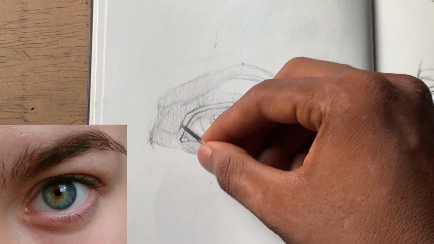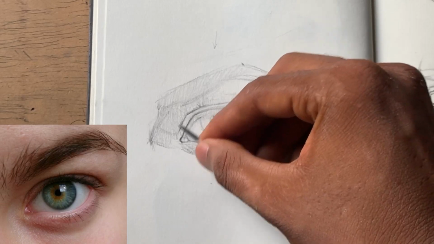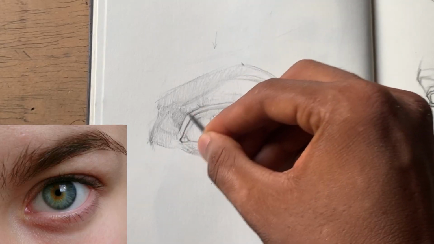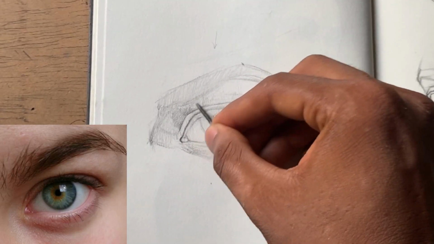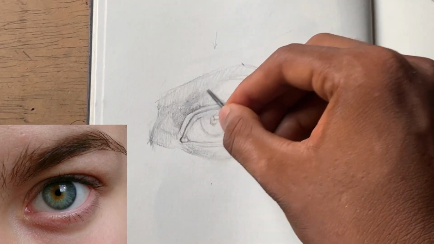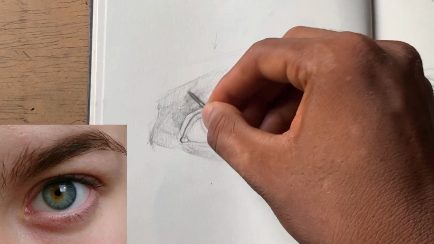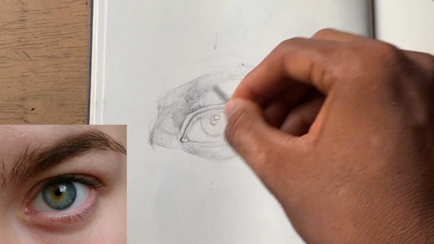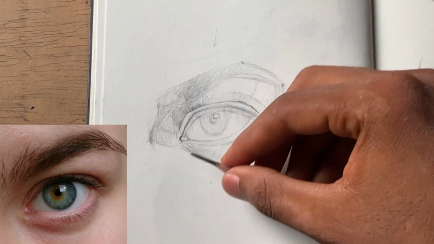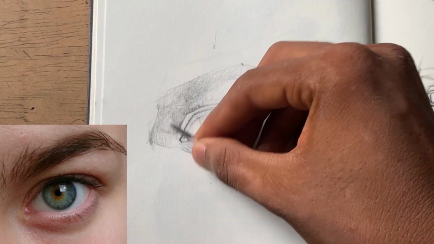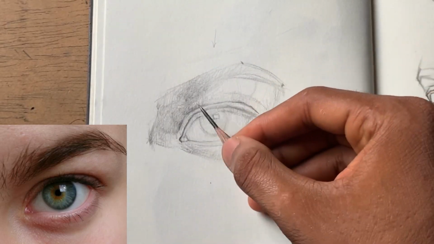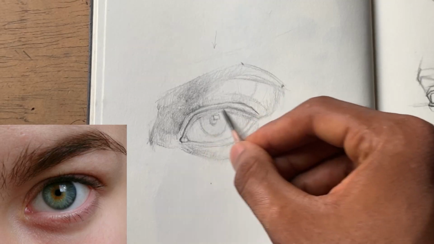Okay, so now we can go ahead and add darker values, like here. I'm still using my HB pencil because it's enough to add darker values.